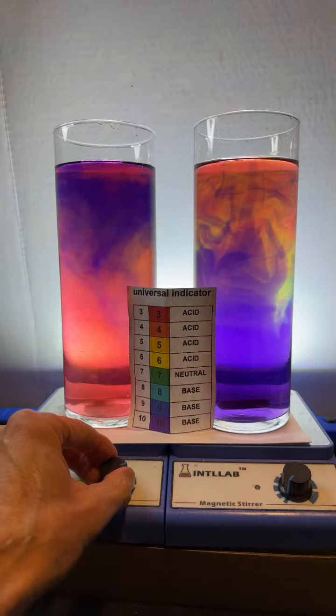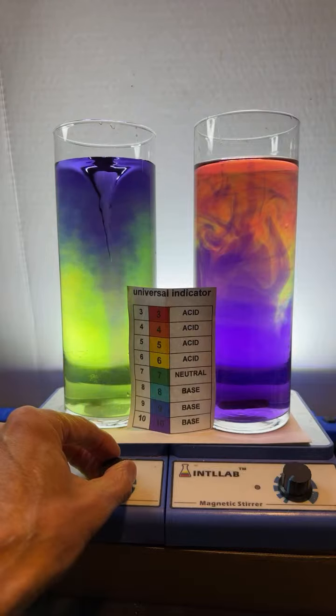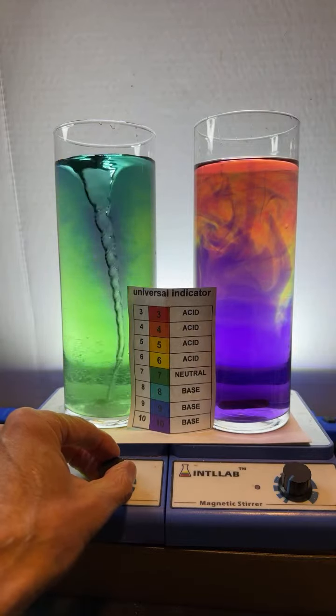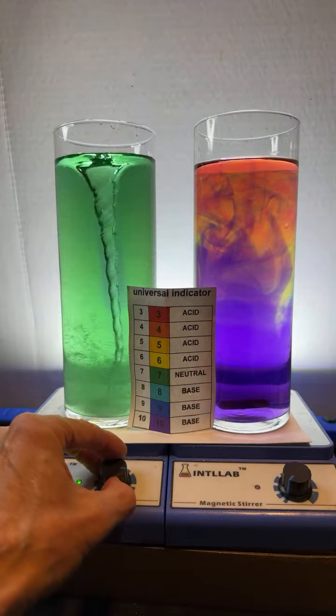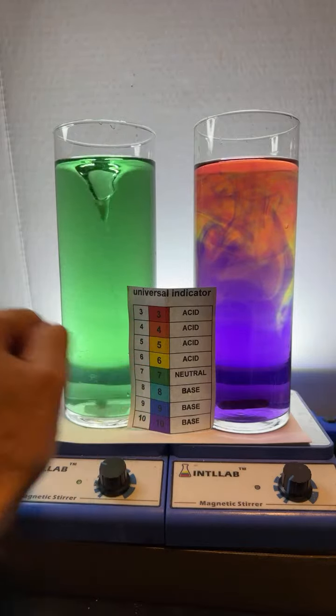Is Sprite without CO2 also acid? It is, because they add citric acid to it. Hey, look at that. I think it may be perfectly neutralized. Look at that. I added the perfect amount of acid and base. The two reacted, and they neutralized each other.